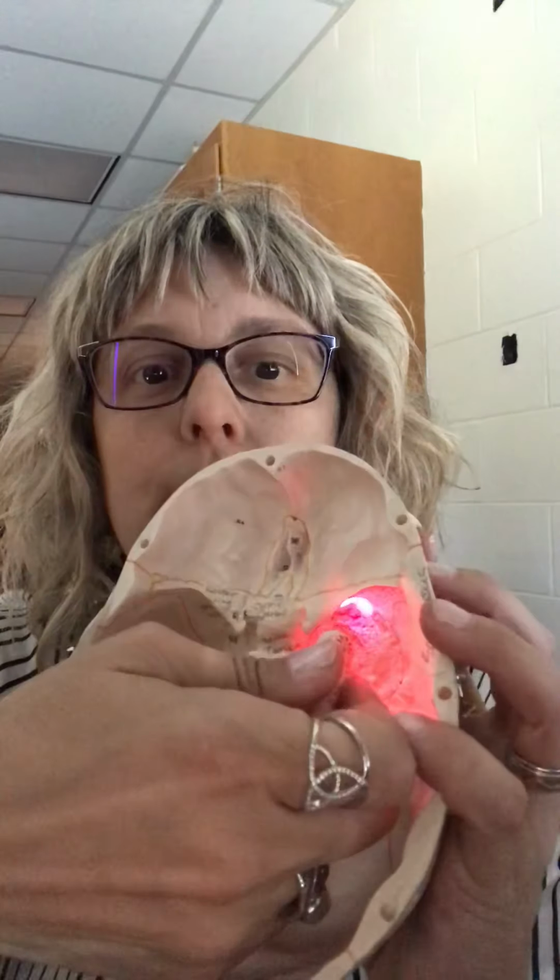That's the lesser wing. The greater wing is inferior to it. So that's the greater wing, and then on top is the lesser wing. Lesser wing right there, and then underneath is the greater wing. So: sella turcica, lesser wing, greater wing. All right, so those are the structures regarding the sphenoid bone.